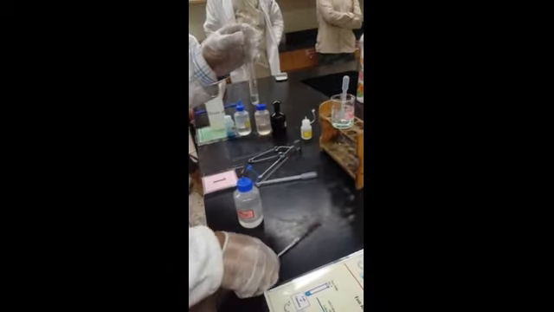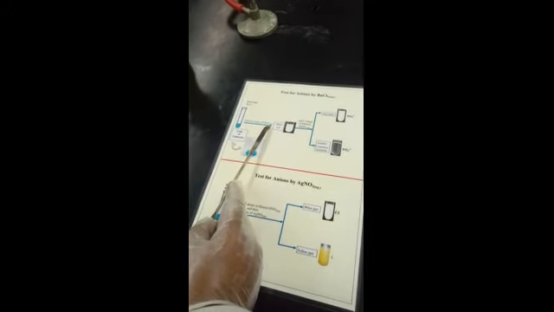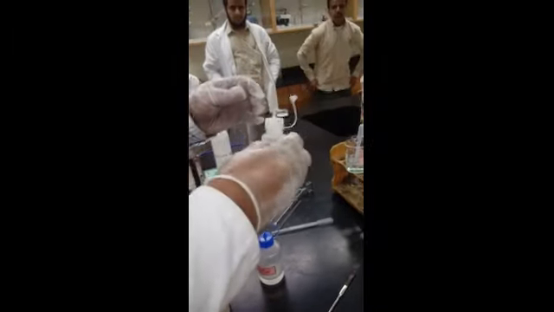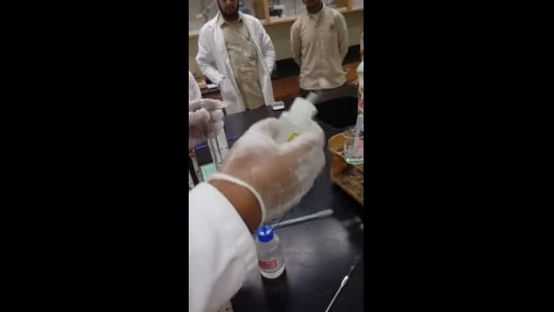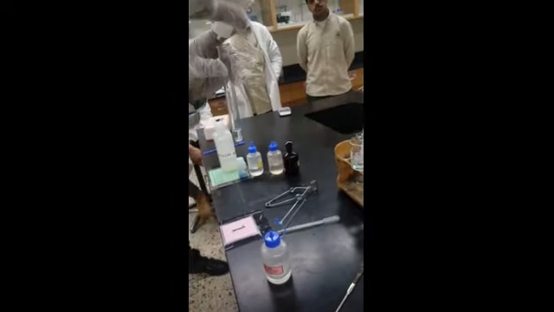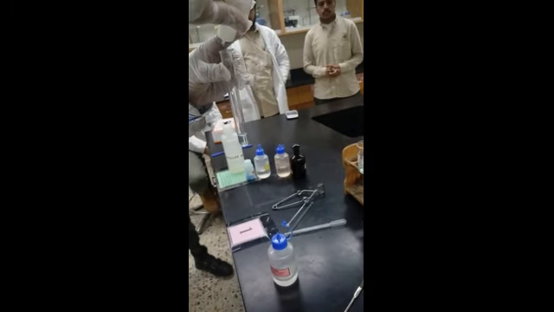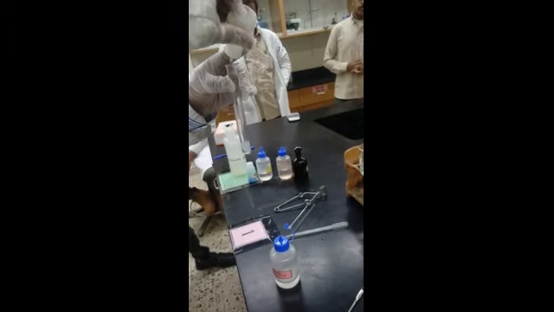Done. Then what does it say? Add few drops of barium chloride, BaCl2. This is the BaCl2 chemical. Few drops normally means 3, 4, but add at least 5, because this solution seems to be very diluted. Okay, 1, 2, 3. Okay, it's giving an answer.